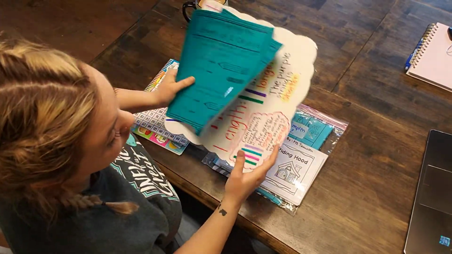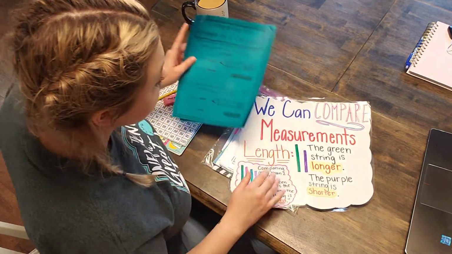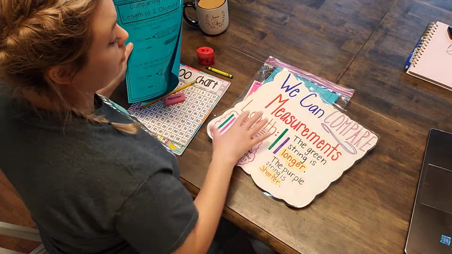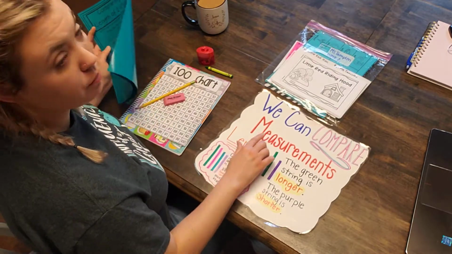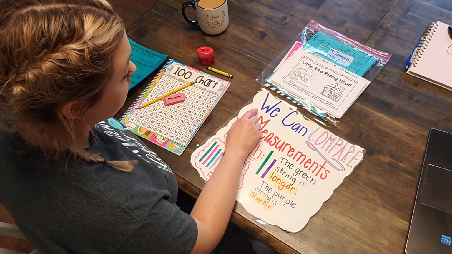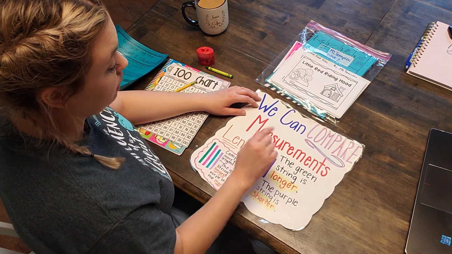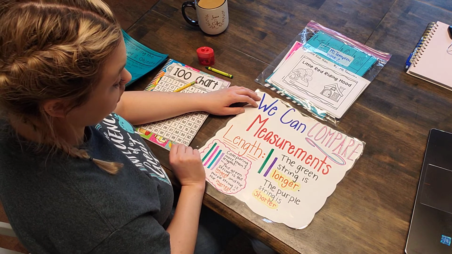Here is our week 2, day 2 math lesson. We are talking about comparing measurements. We're talking about length, and we're going to talk today about how we compare length.